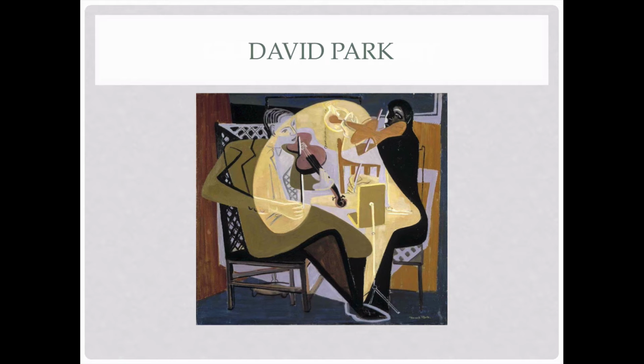Another S composition is Park's painting here, where all the curves repeat themselves. And then he's highlighted one area that he wants as a focal point, and it also is that S curve shape. And so it can be done this way as well.